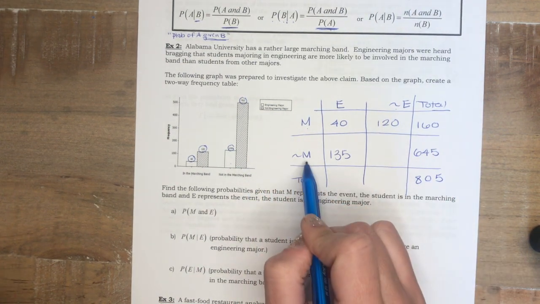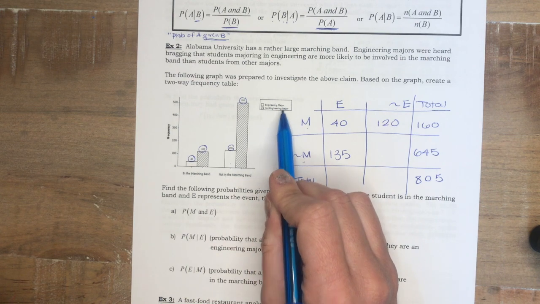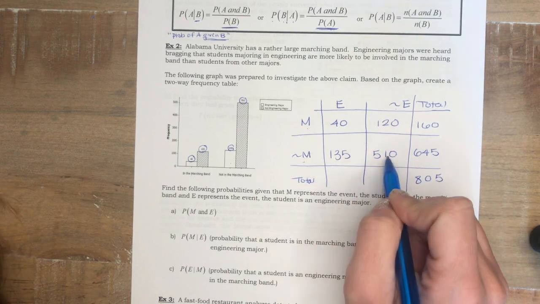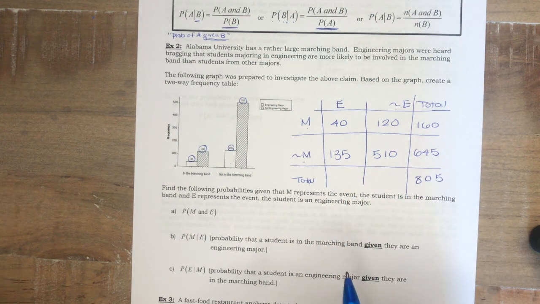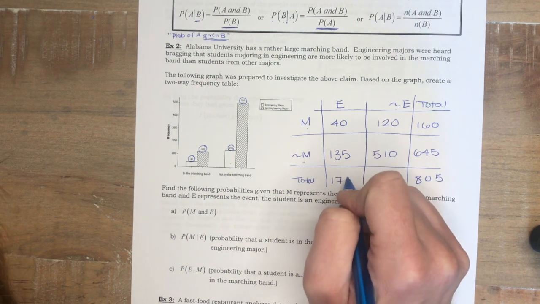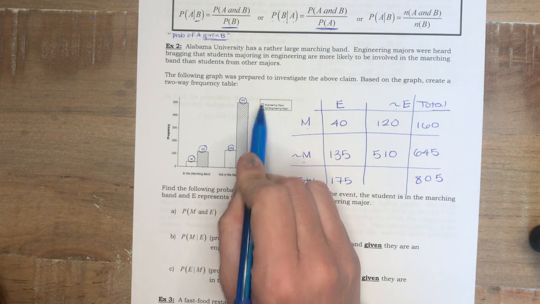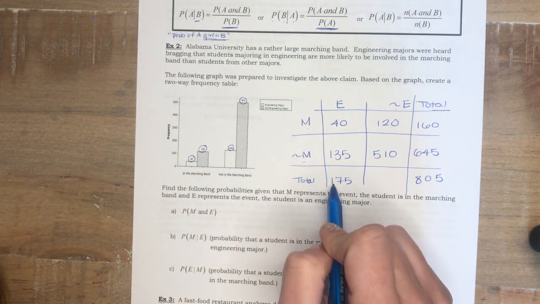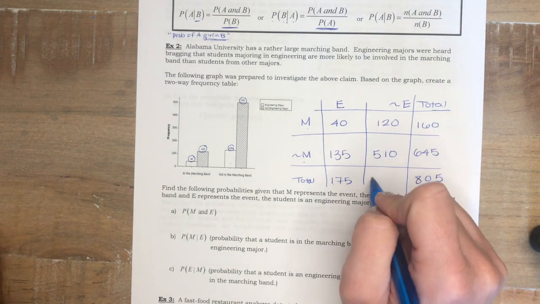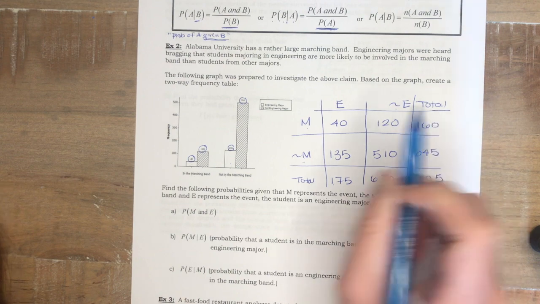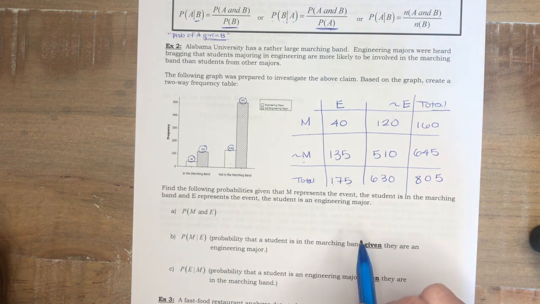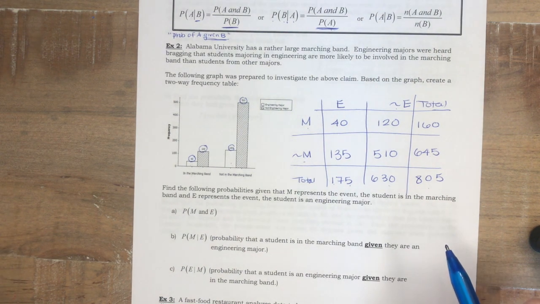And then not in the marching band and not an engineering major is 510. And again, this should add up to 645, which it does. And then here, total engineering major should be 175. And I could come over here and add up the white bars, 40 and 135, that's the same. And then not engineering is 120 plus 510, so 630. And again, I can add those up. And then these two should add up to 805, which it does, and I filled it all correctly.